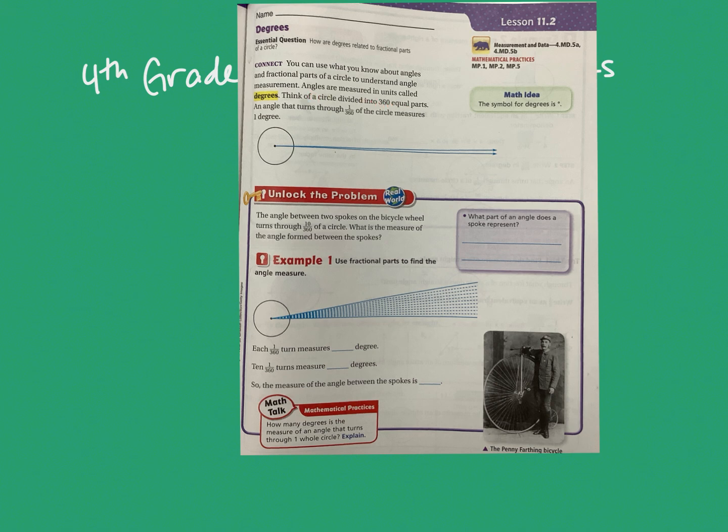Angles are measured in units called degrees. Think of a circle divided into 360 equal parts, 360 equal parts all the way around. So that's a lot of tiny parts. An angle that turns through 1/360th of a circle measures 1 degree. So 1/360th is 1 degree.